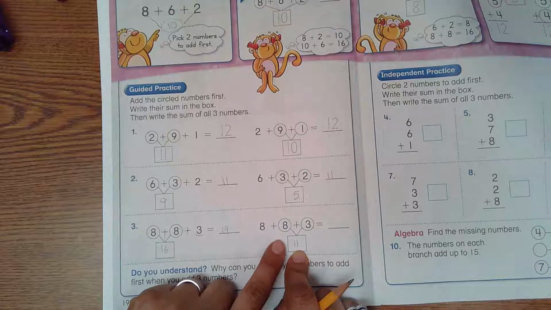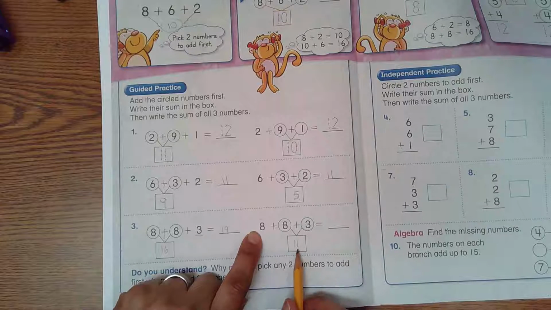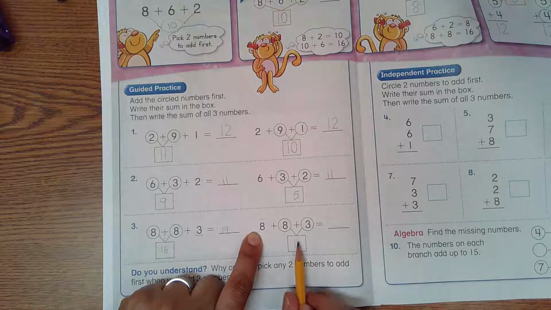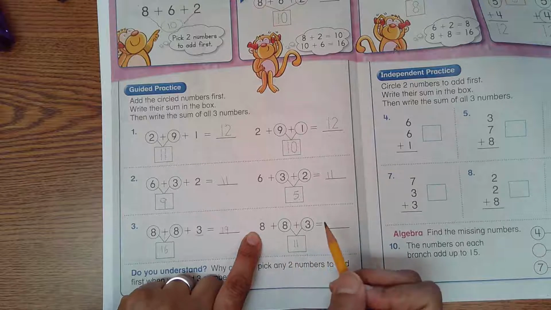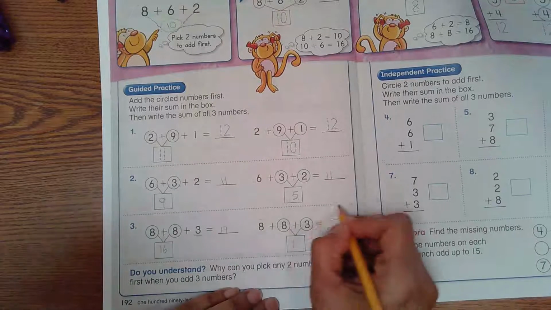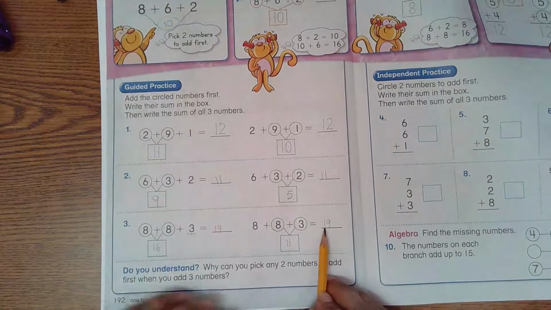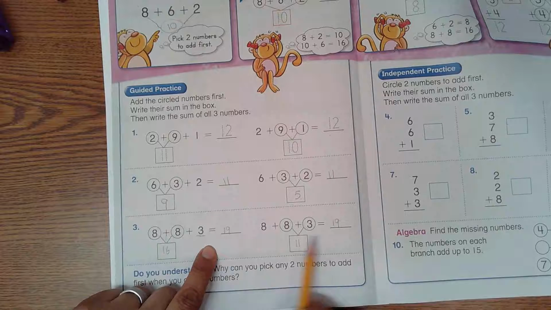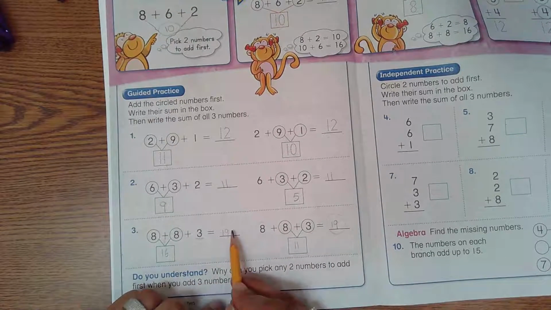So we need to add this number, the one on the left, to the number in a box. So we get the sum. So 8 plus 11. So we can use circles here. Very good. 19. So see, it doesn't matter which order you add, your sum should be the same.